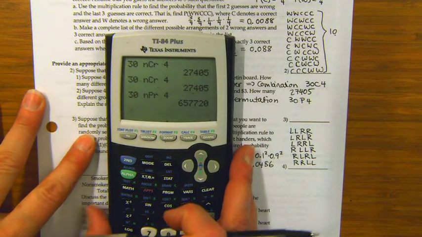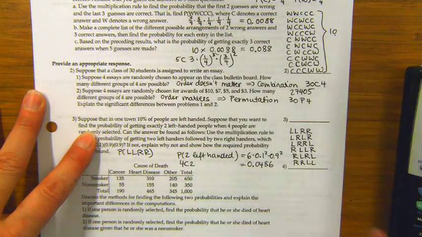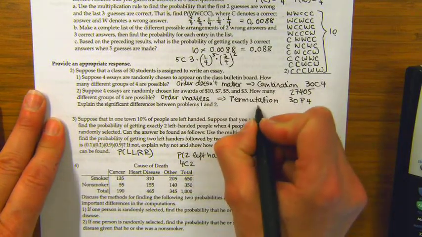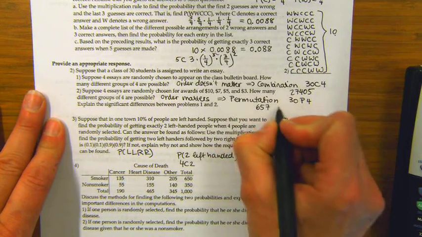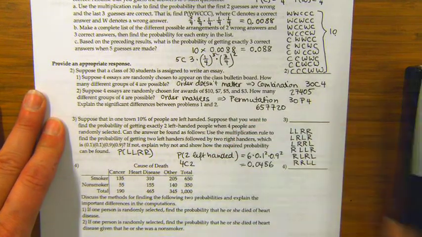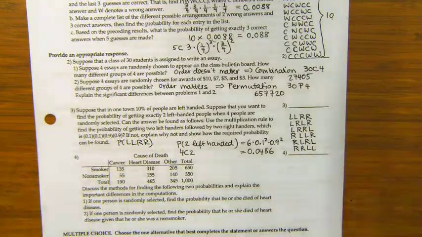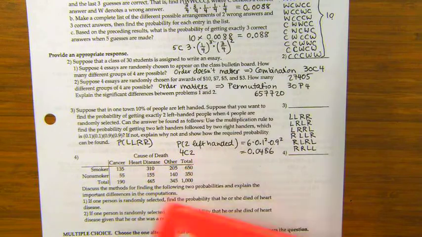So 657,720. So don't feel bad if yours wasn't picked. A lot of different combinations. All right. So please, for any of the combination or permutation questions, ask yourself, does the order matter or not?